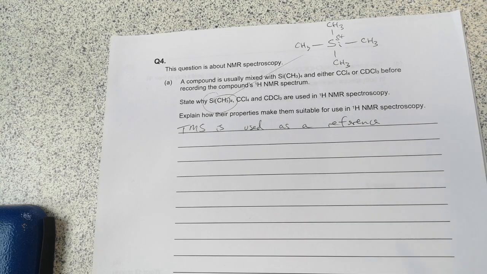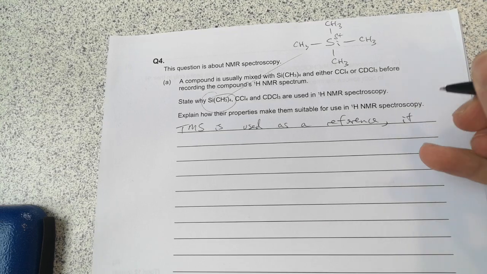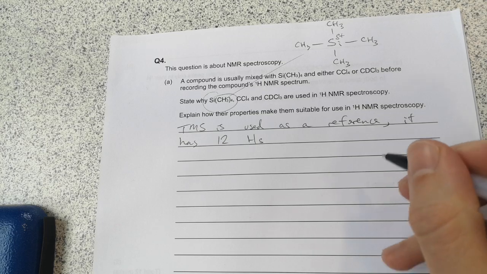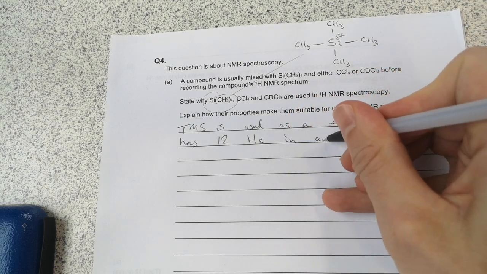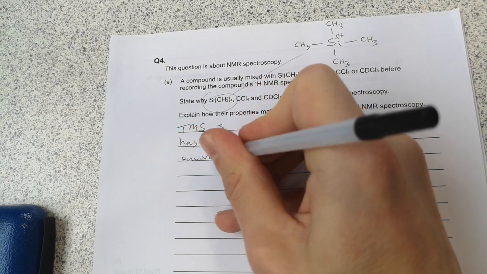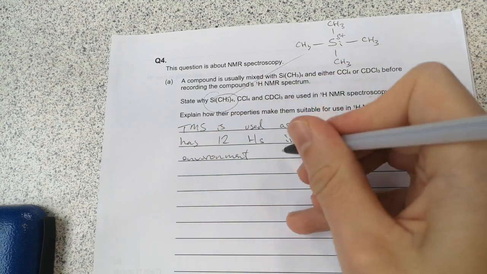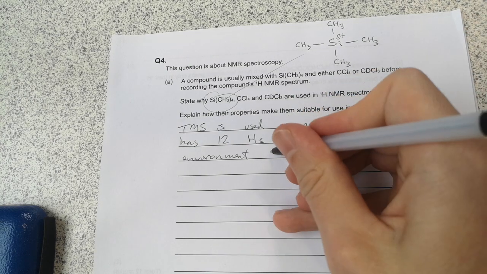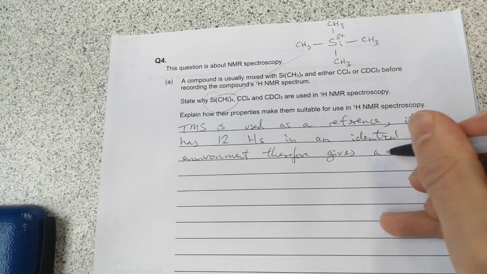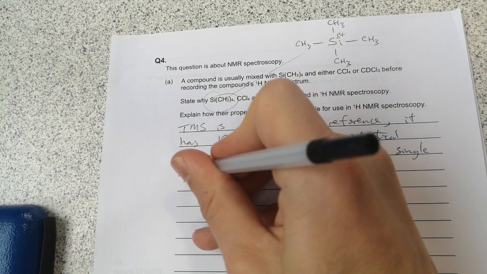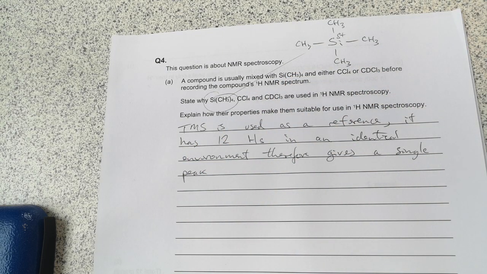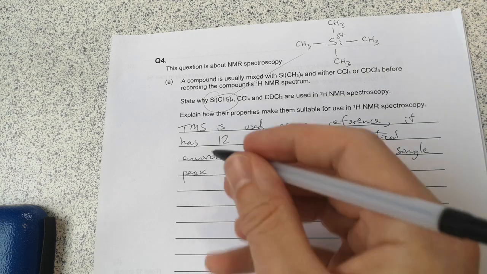TMS is used as a reference. We can say that it has 12 hydrogens in an identical chemical environment, which therefore gives a single peak, and we say that peak is away from where you might expect the other peaks in the spectrum to come.